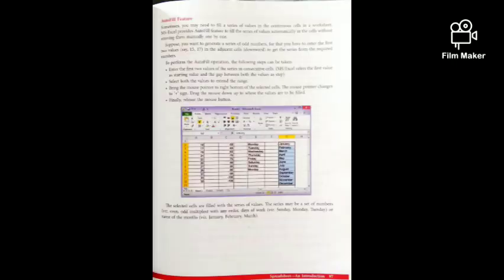Now we are going to talk about the autofill feature. What autofill does is it automatically fills the following cells with the next series of values. How to do it? It's similar to the copy option, but here we enter two values and then we can drag those values into the following cells. When you drag them into the following cells, the following series of data is automatically filled into the cells.